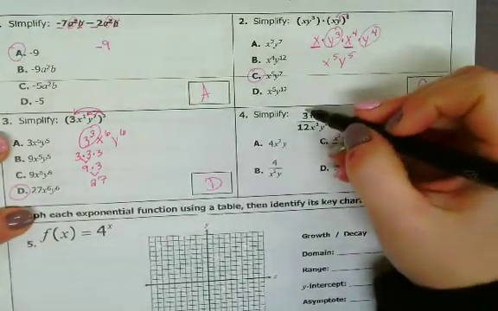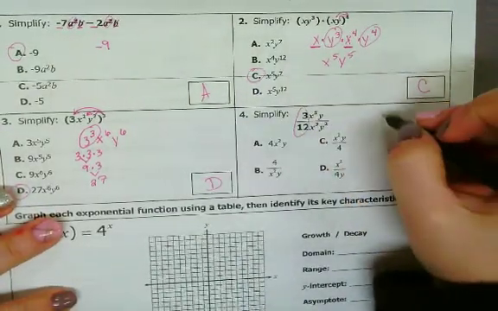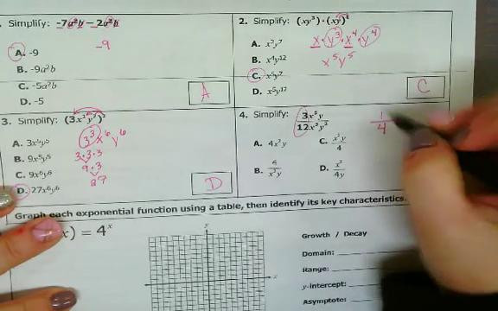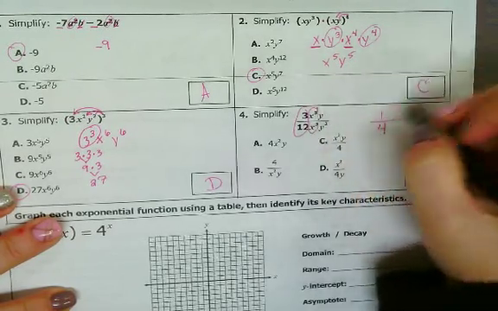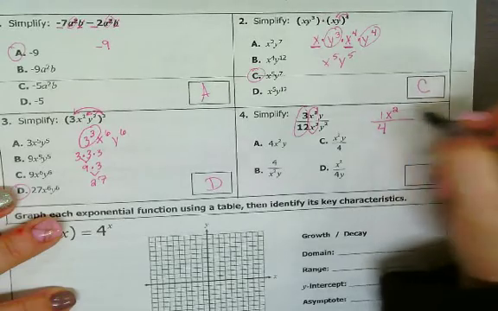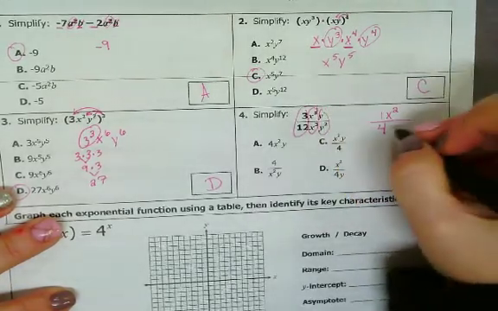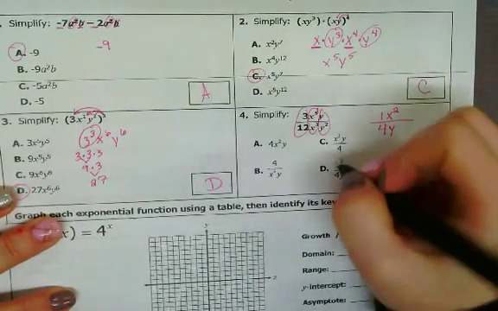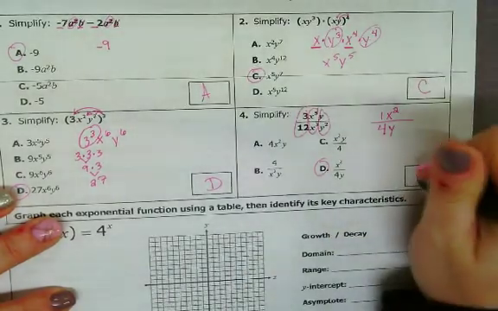Number 4, this is division. So when you divide this, you end up with 1/4. When you divide your x's, you end up with 2 x's on top. When you divide your y's, you end up with 1 y on bottom.